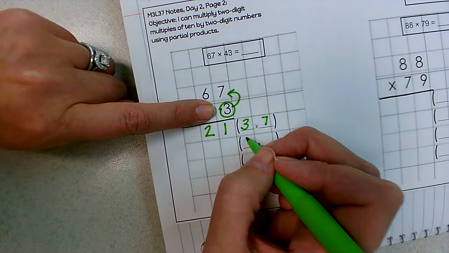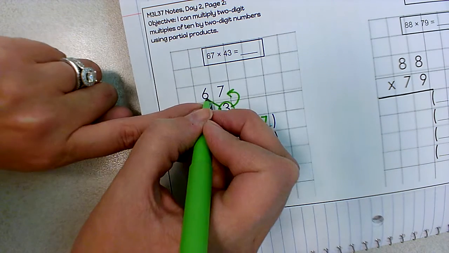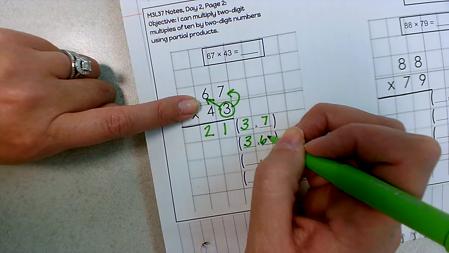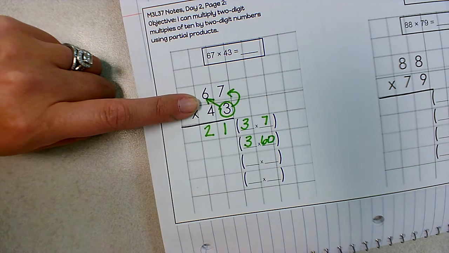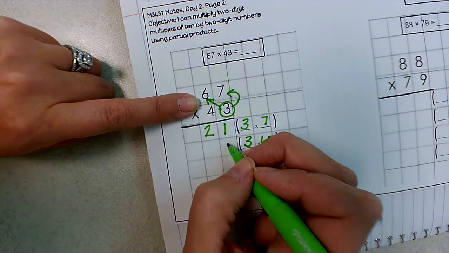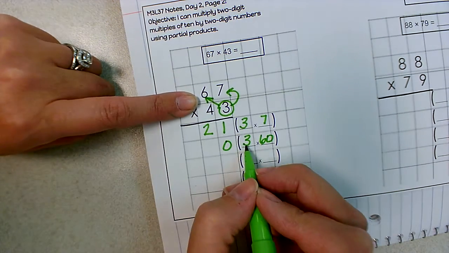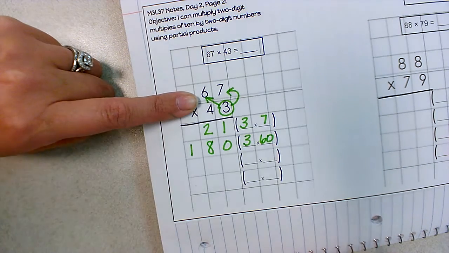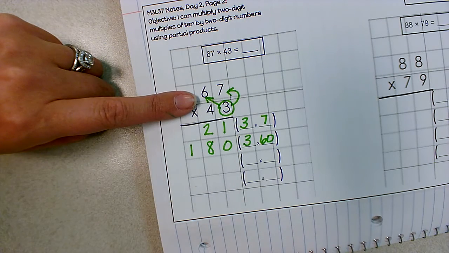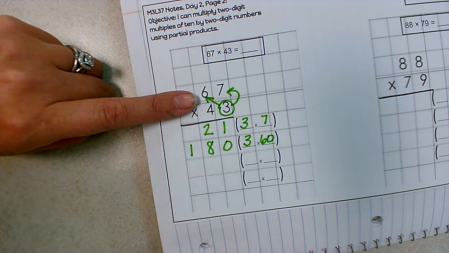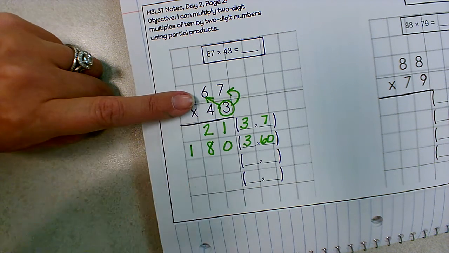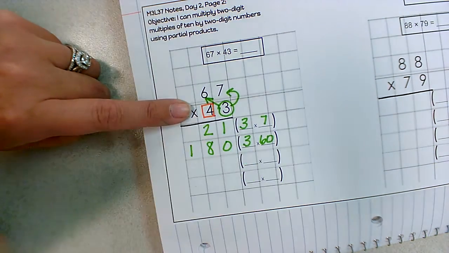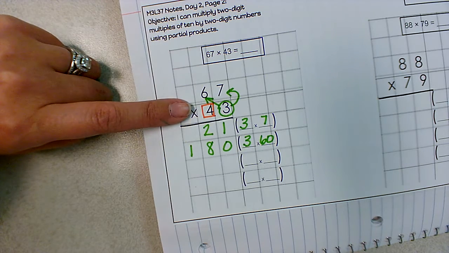Now my 3, it's still just worth a 3, is going to travel here, where the value of this number is 60 because of that tens place. So I see one extra 0, and now my basic fact of 3 times 6 is 18. This is why we're giving you grid paper, 4th graders, so that we can keep everything lined up. Now my 3 has been finished, so I switched my color, and now I'm going to box this digit so I can show that I'm ready to move over.